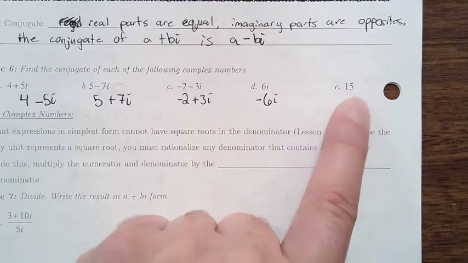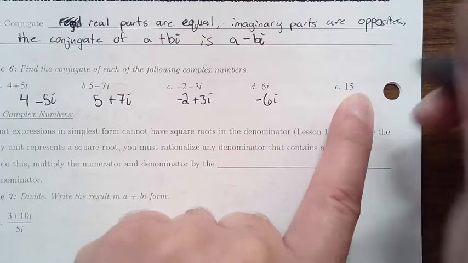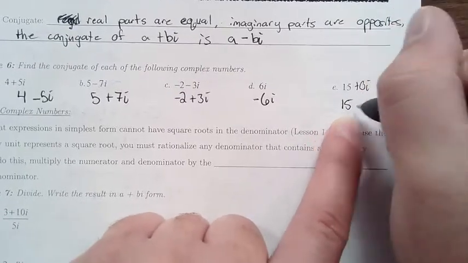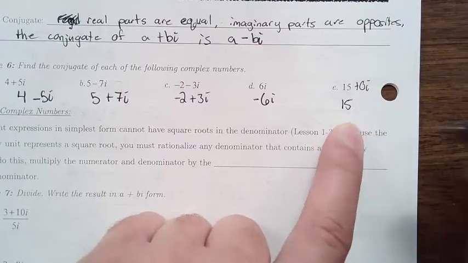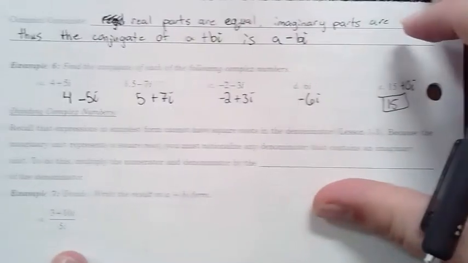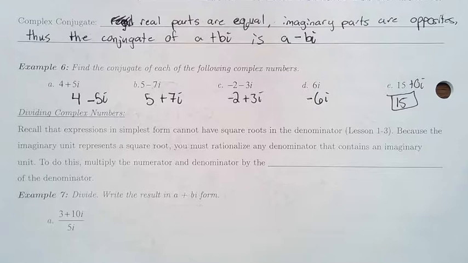And then finally down here for E, the 15 needs to go away as well. I need the conjugate of 15, which I don't have an I. This is really plus 0i at the end, which is going to give me 15. I could put a minus 0i, but that's still not really anything. So we just keep it as a 15. So those are conjugates. That part should be really straightforward.